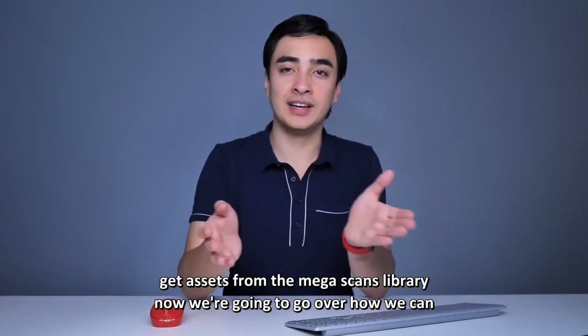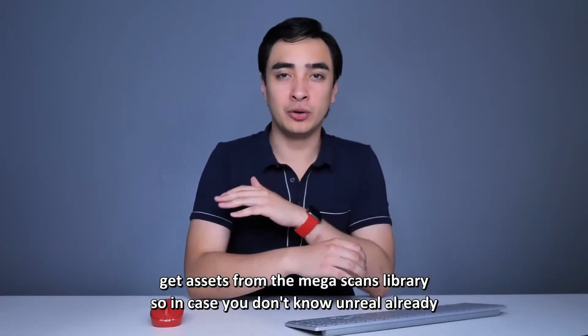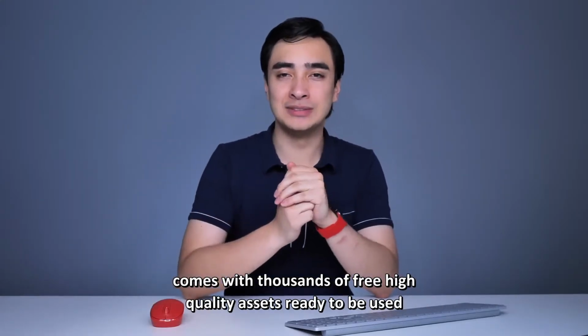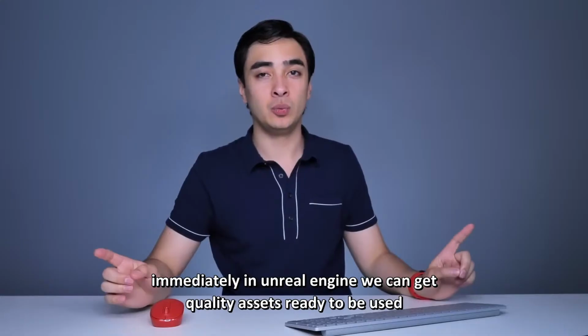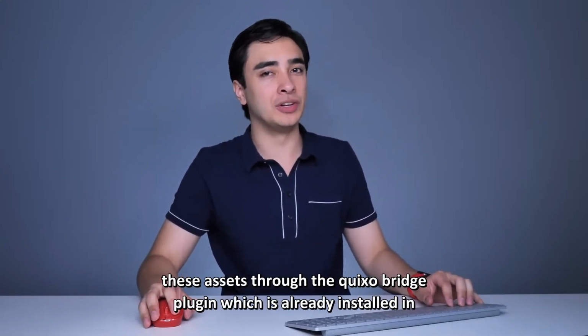Now we're going to go over how we can get assets from the Megascans library. In case you don't know, Unreal already comes with thousands of free high-quality assets ready to be used immediately in Unreal Engine. We can get these assets through the Quixel Bridge plugin, which is already installed in Unreal.